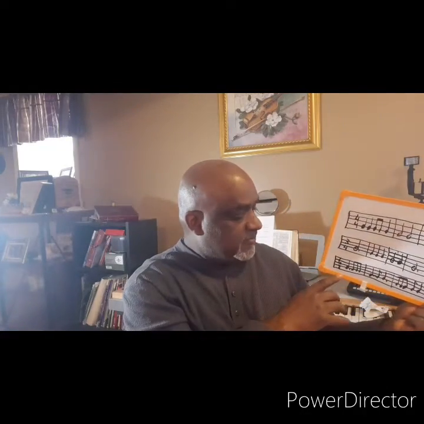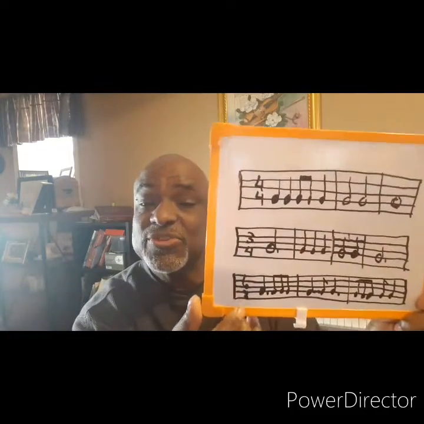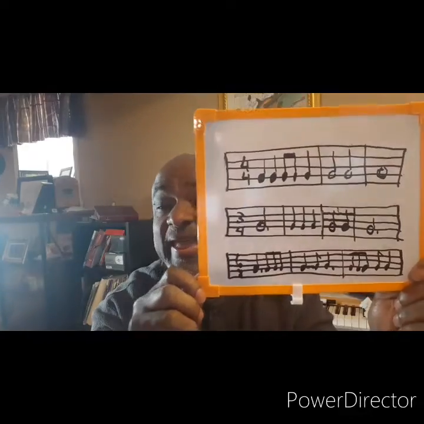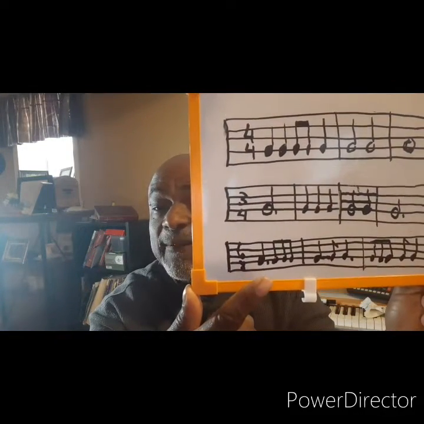So in this, we have 1, 2, 3, 4, 5, 6. Well, 1, 2, 3, 4, 5, 6. So we have a dotted quarter note. Now in 6/8 time, a quarter note ordinarily gets 2 beats, but I put a dot on there, and it adds half the note's value. So half of 2 is 1. So in this case, the dotted quarter note is getting 3 beats.